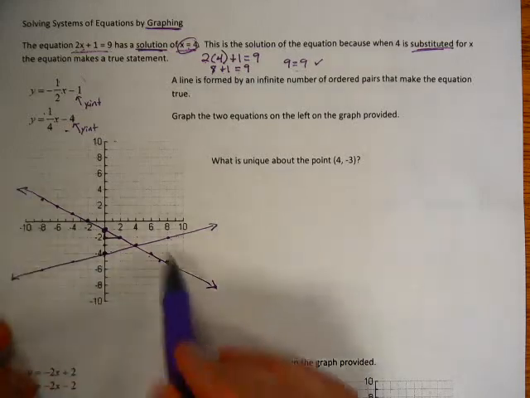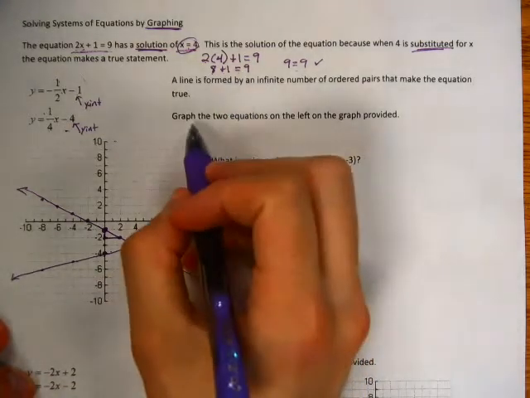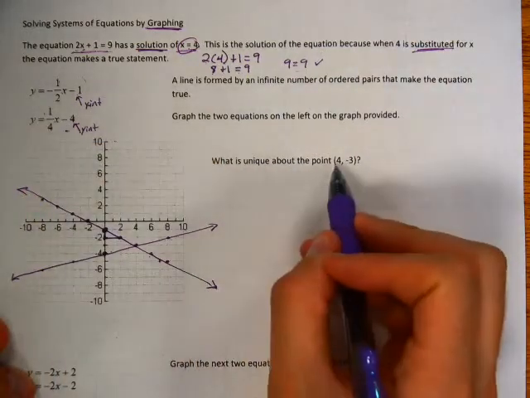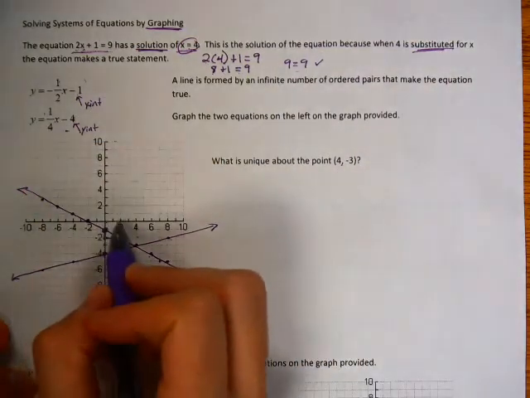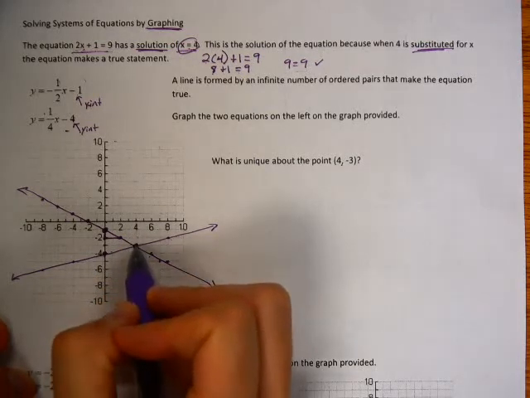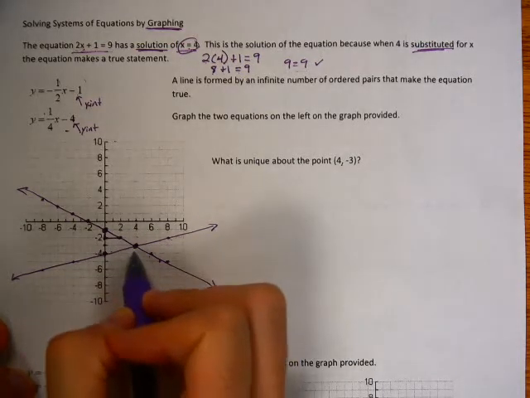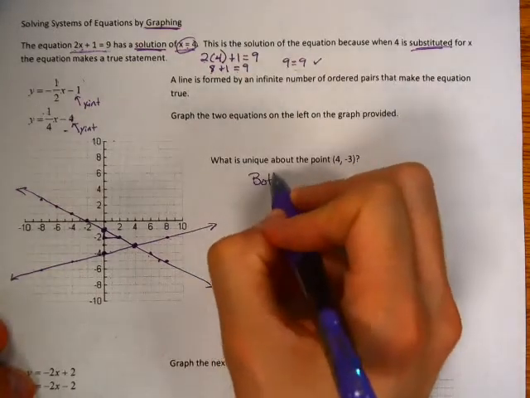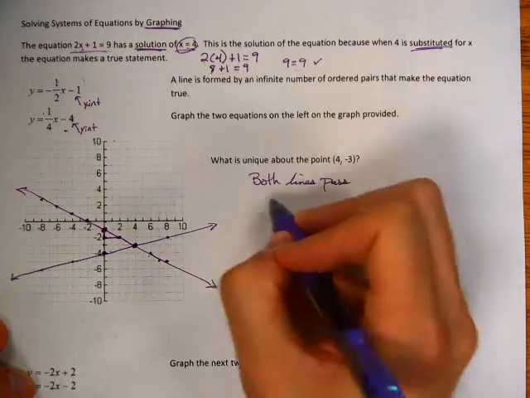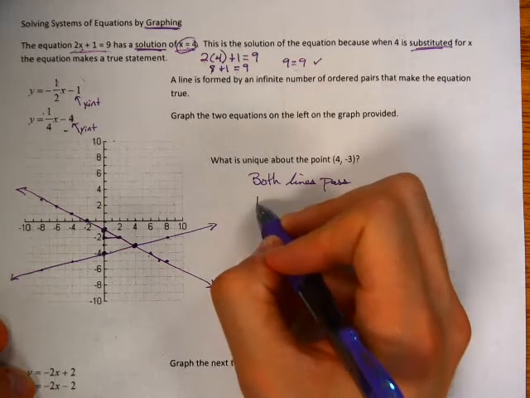And then once we graph the two equations on the left, we've done that. What is unique about the point 4, 3? So let's find 4 and go down 3 because it's negative 3. 1, 2, 3. What's unique about it is both lines pass through that point. And that's what I'm writing here. Both lines pass through that point.